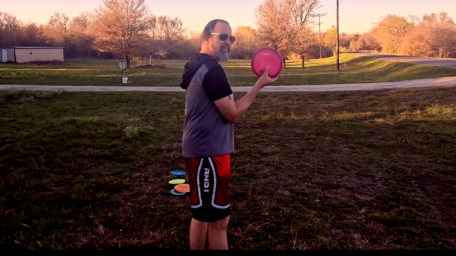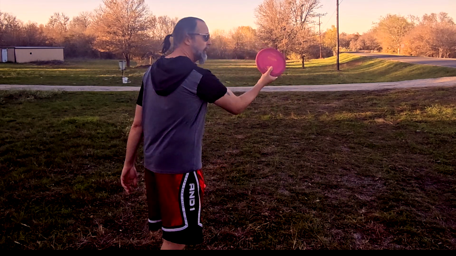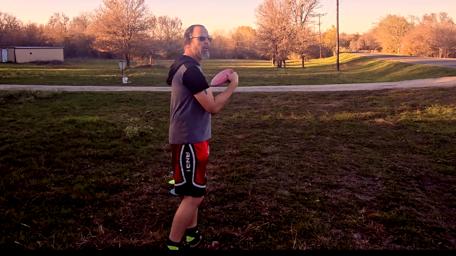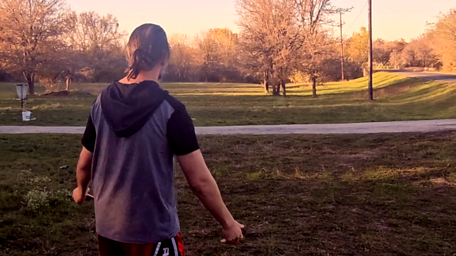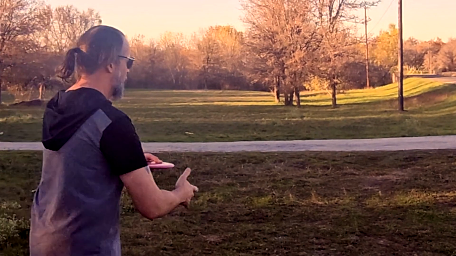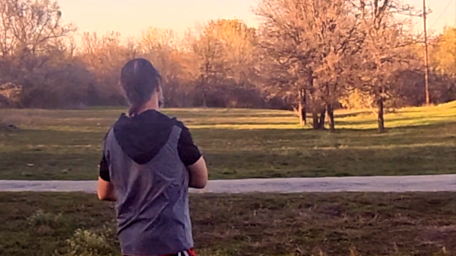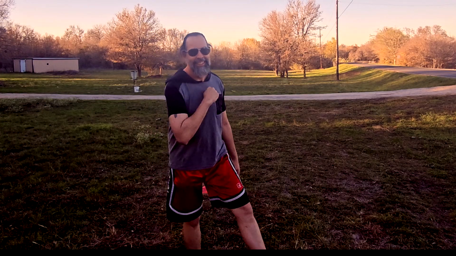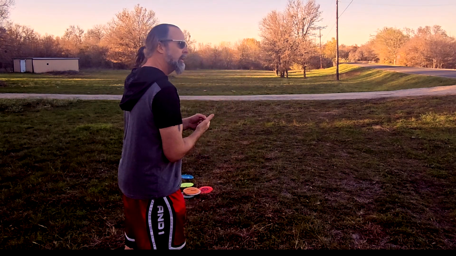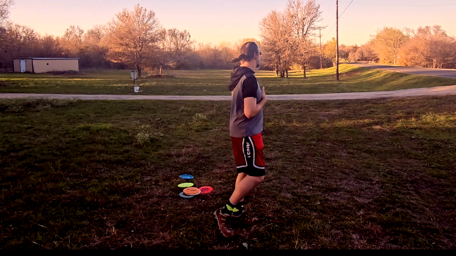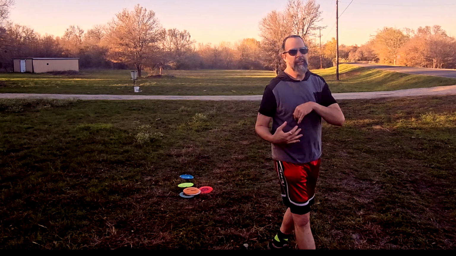Now, remember this is a 0-3. This is a +3. Any guesses which way it's going to go or how it's going to fly? I try to throw it as straight as possible and not on a hyzer at all. You might catch me throwing a hyzer, but I try to throw it very straight. You saw it went straight, 0 turn. It faded very heavily, very quickly once it started to slow down.